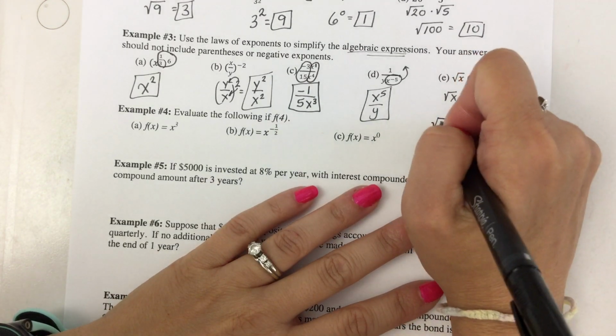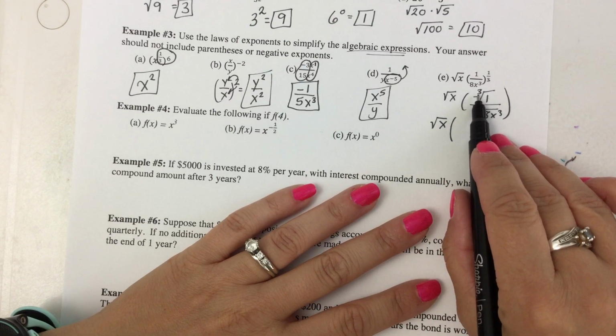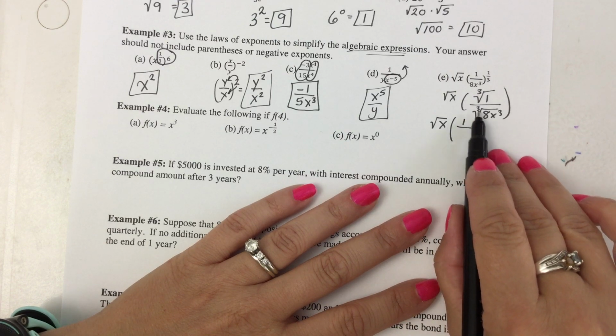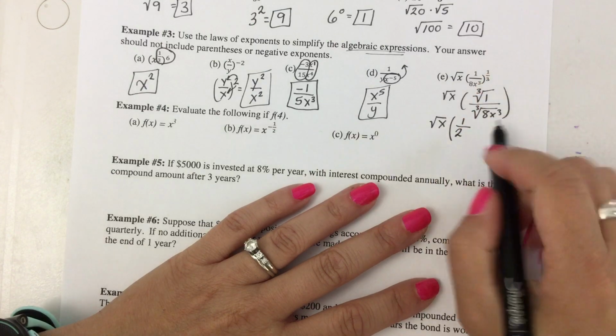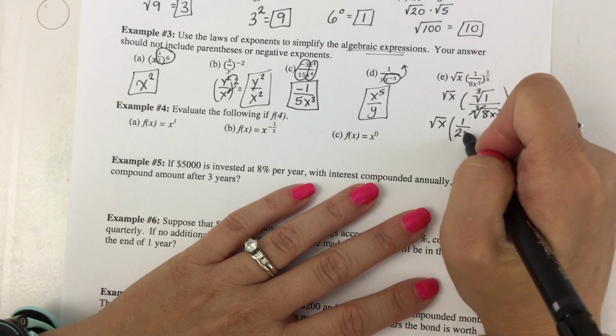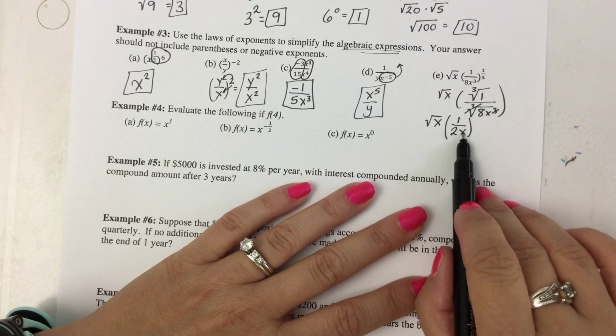I have the square root of x out front. The cubic root of 1. What times itself 3 times gets you to a 1? Well, that's a 1. The cubic root of 8. What value times itself 3 times gets you to an 8? That's a 2. A cubic root of x cubed. The cubic root and the cube would cancel. So this would be 1 over 2x.